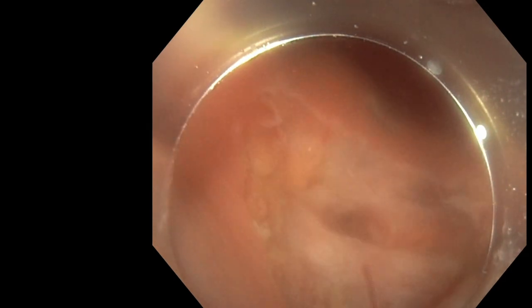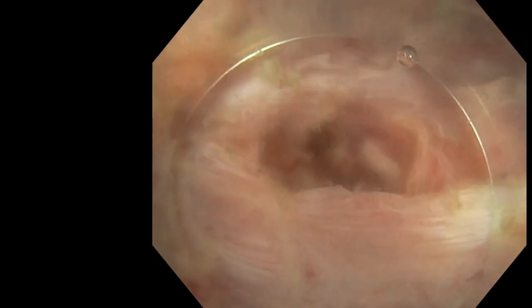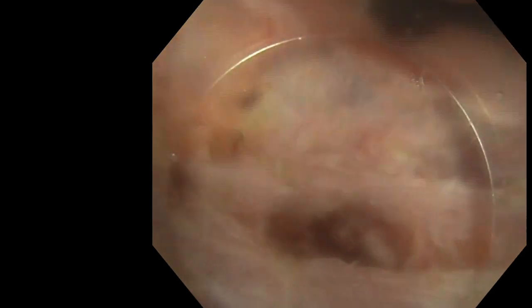So the water is not very clean, so I tried to remove the dark water and change it for clean water in order to see better. Once again, you see the bottom of the diverticula, which is not free of anything. There is a tissue at the bottom.